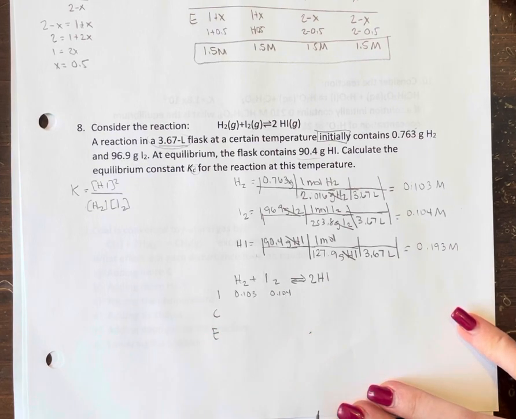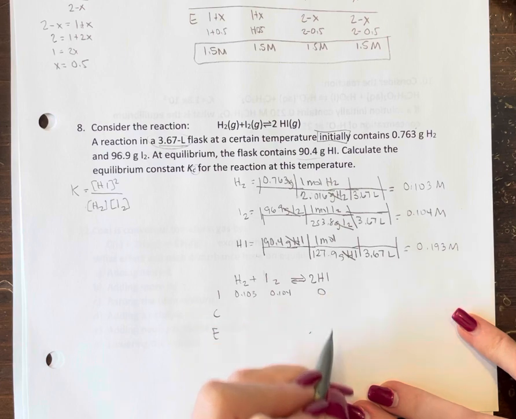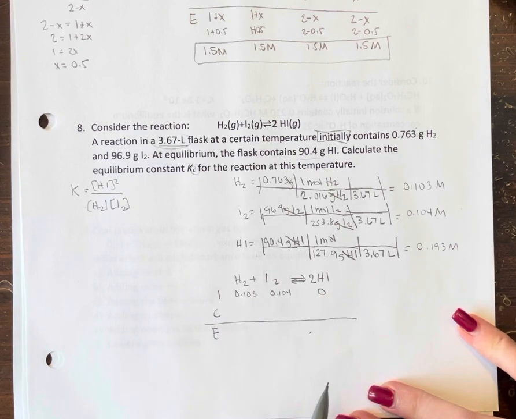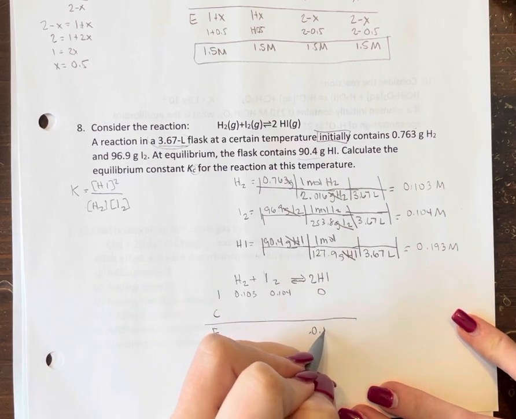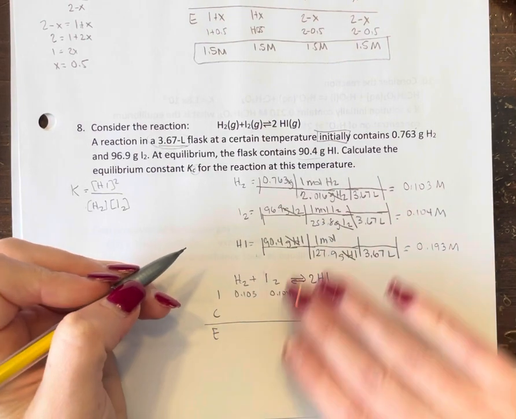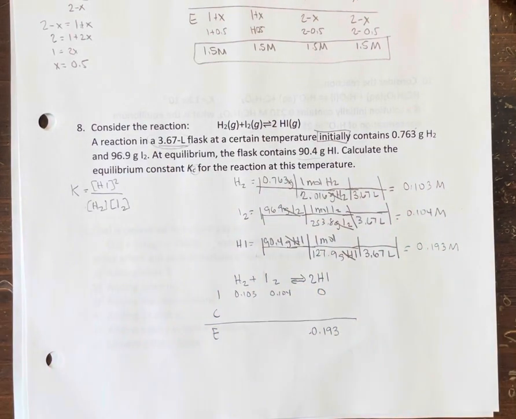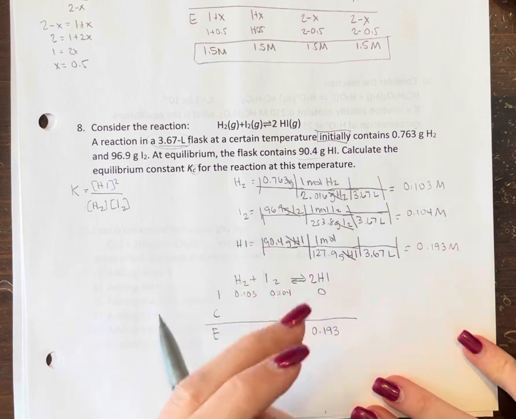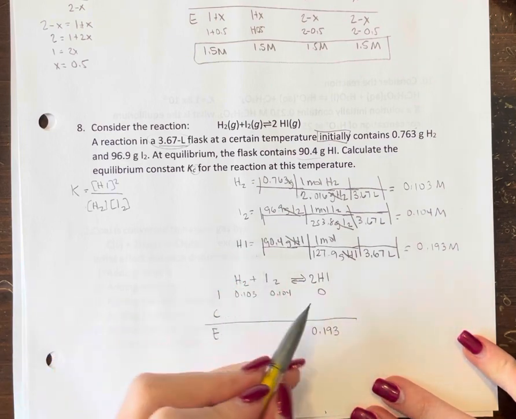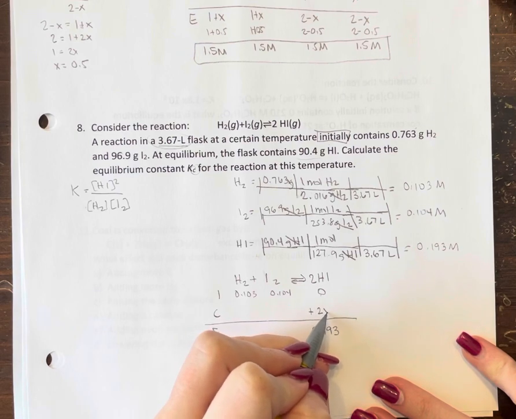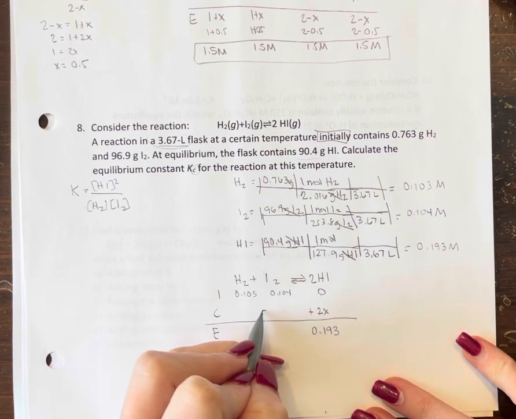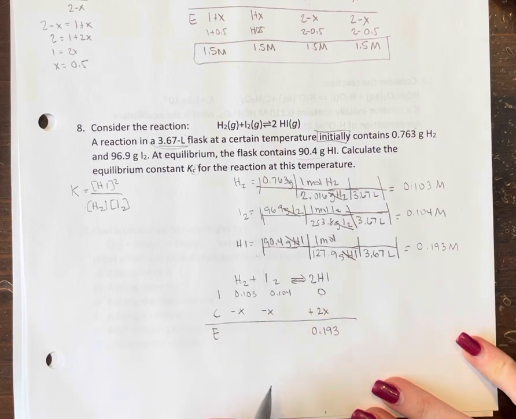Should have made that bigger. Initially, it doesn't say I have any HI, so there's none. And at equilibrium, I have 0.193 HI. Now let's see what our changes will be. Here we go from no products to products, so we have obviously gained products, copy the coefficient. We're losing reactants, copy the coefficient.